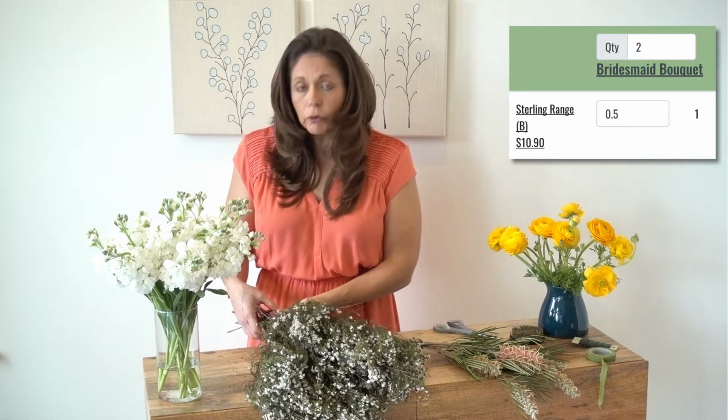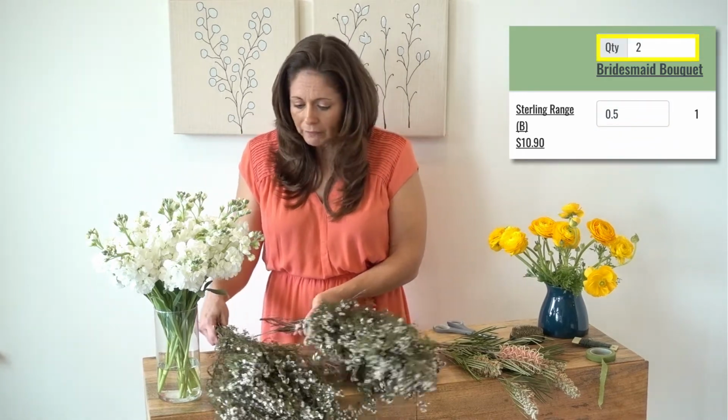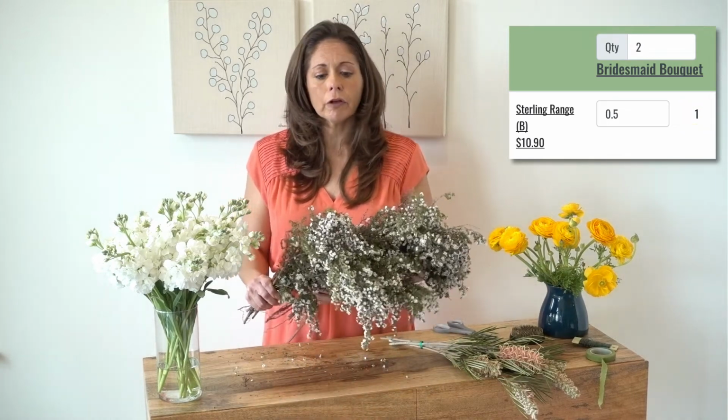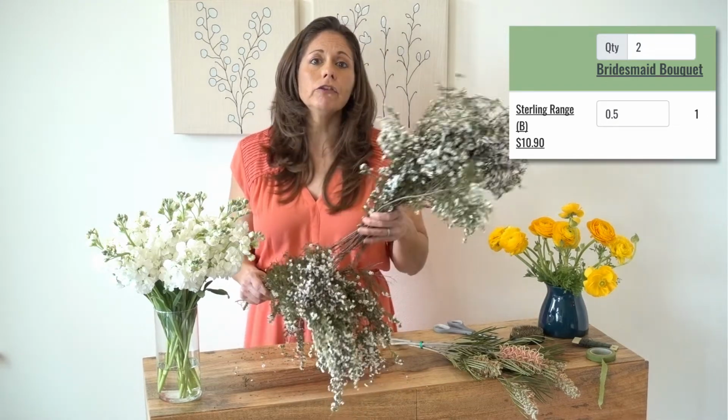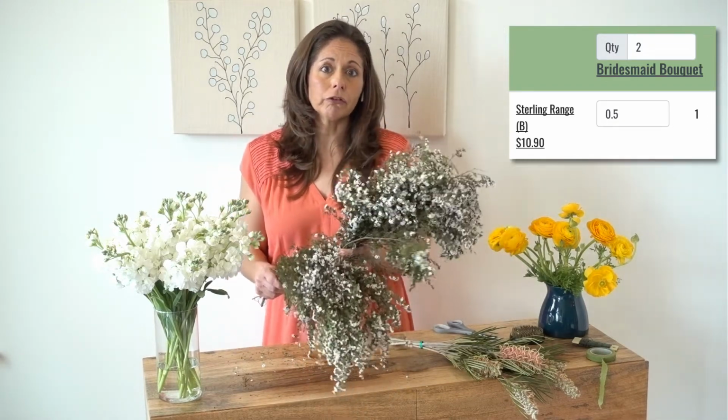If I had a bridesmaid bouquet and I wanted to order half a bunch, I would go in the line item for that flower and I would put 0.5. And then let's say we had two bridesmaids bouquets. That would total up to one bunch. And on processing and production days, myself, my freelancers, or designers could divide that bunch into two equal portions, giving each bridesmaid bouquet 0.5 of a bunch.